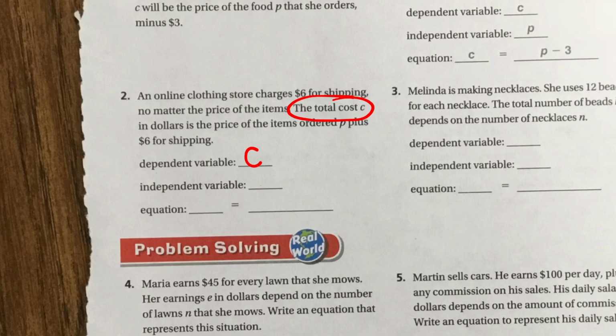My independent is what? The price of the items ordered, right? So I don't know what items they're ordering, but whatever they order, that's going to be P, right? Then what's my constant there? Plus $6 for shipping. Okay, here we go. C equals P plus 6. So the price of the items plus $6 for shipping equals my total cost.